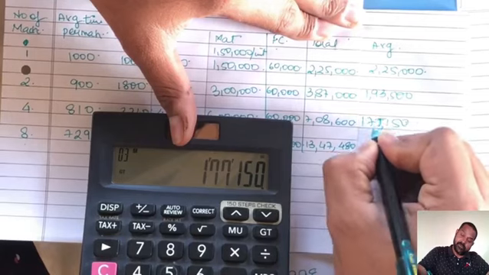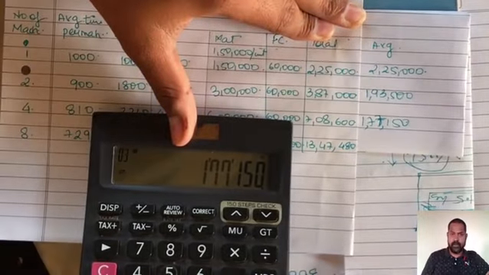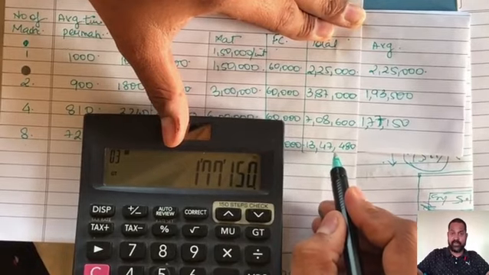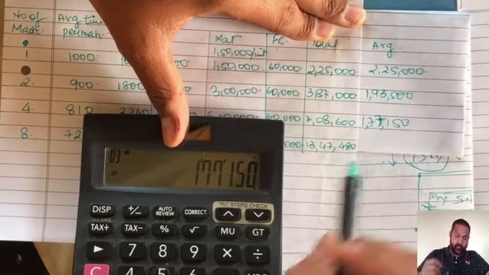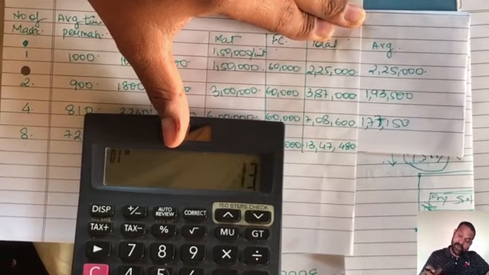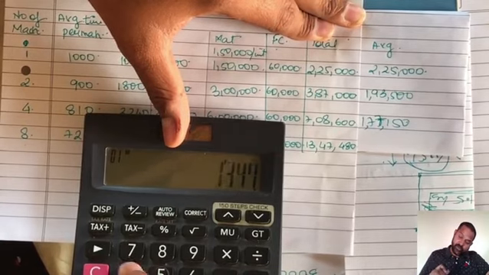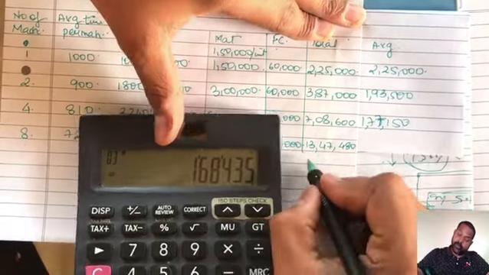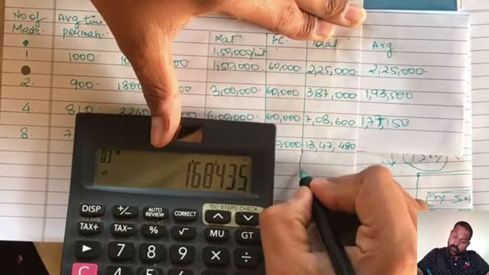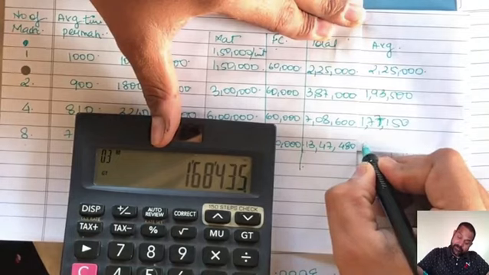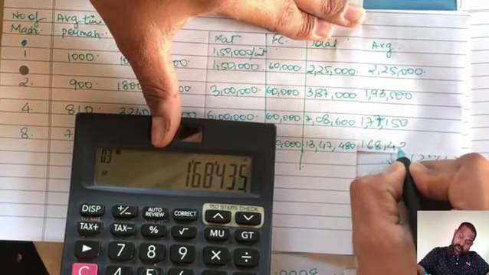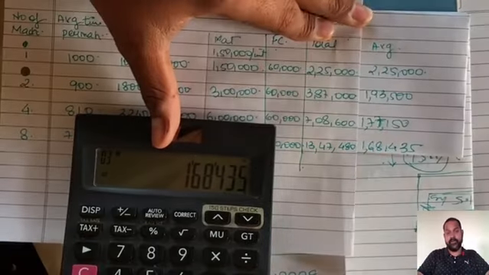And lastly, 13,47,480 for 8 units is going to be 1,68,435 per unit.